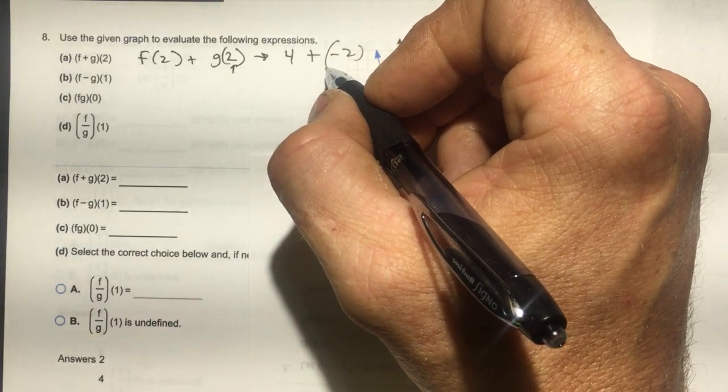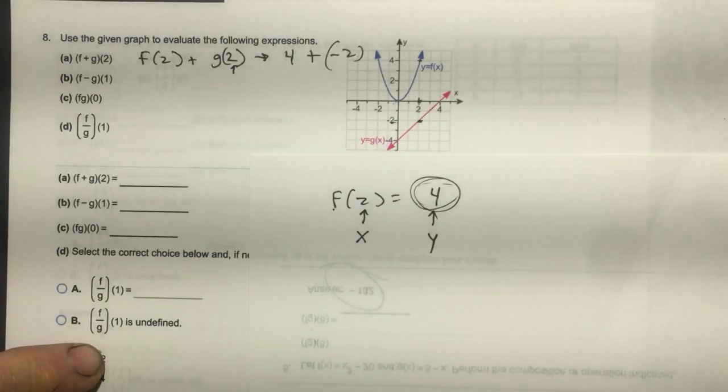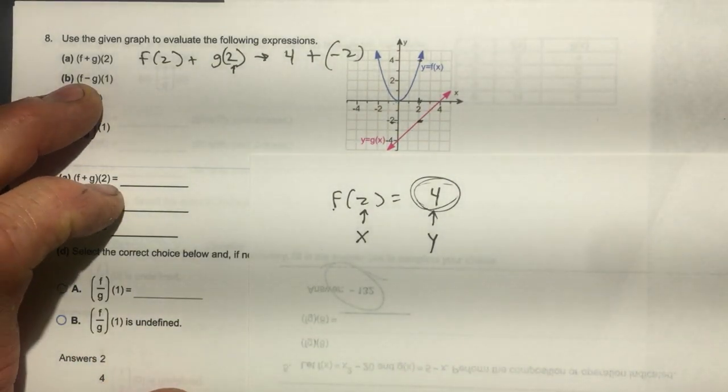Okay? Which would be 2. So my answer is down here. You can see it there, 2. That would be 2. All right, now what's f minus g of 1?